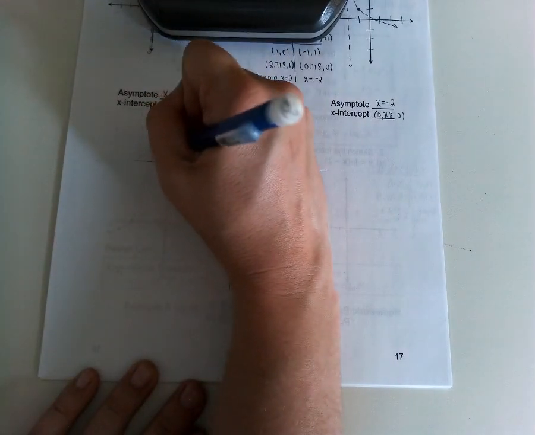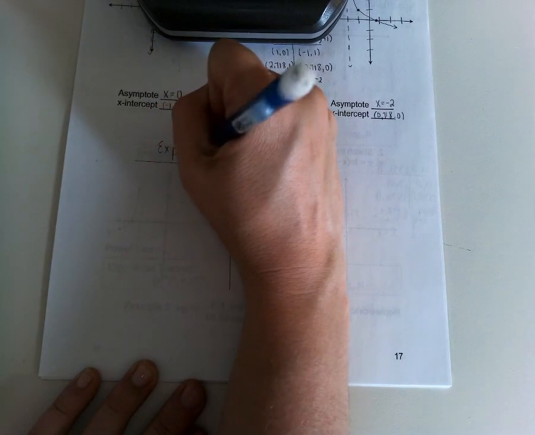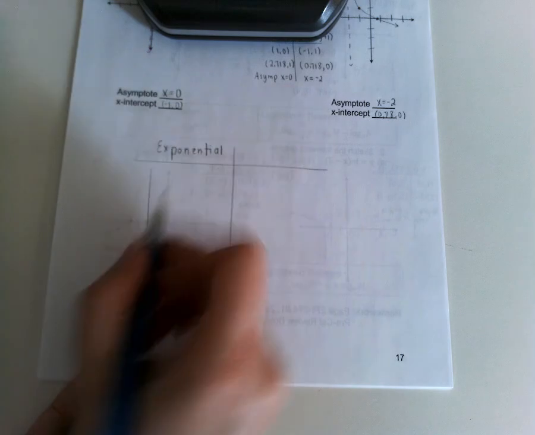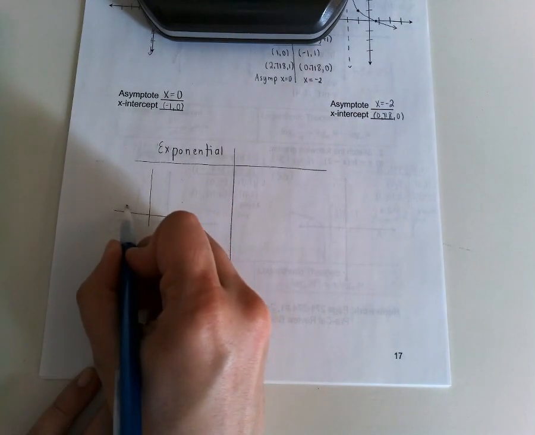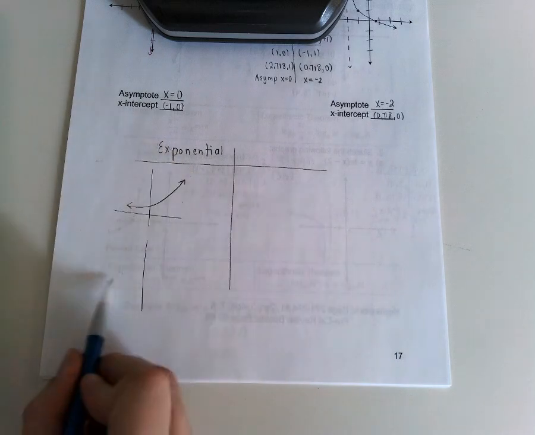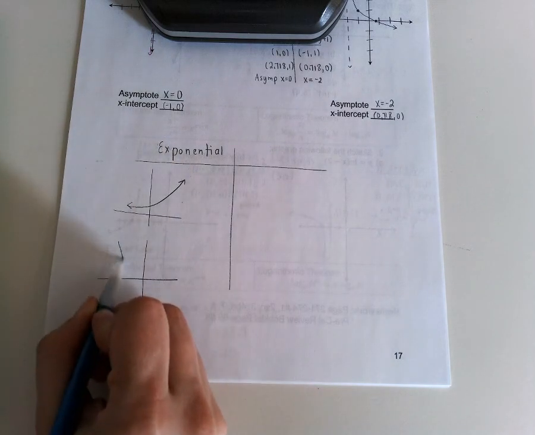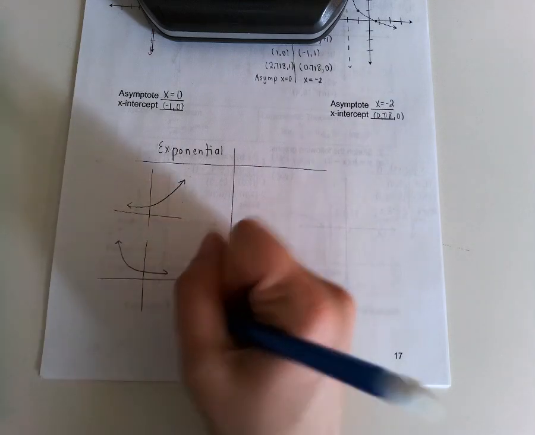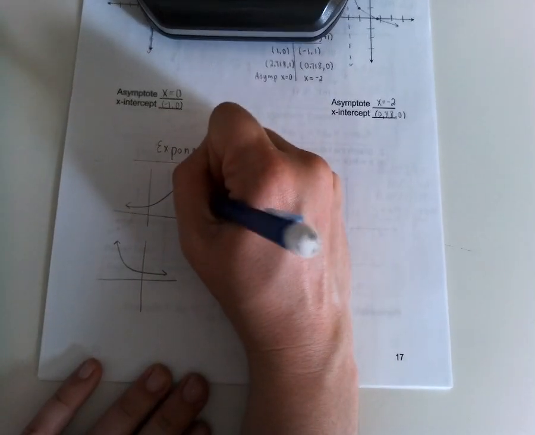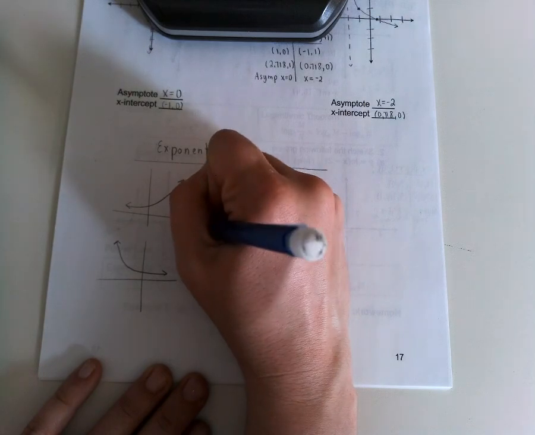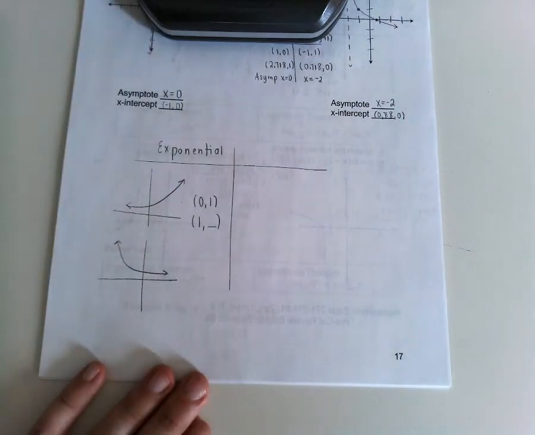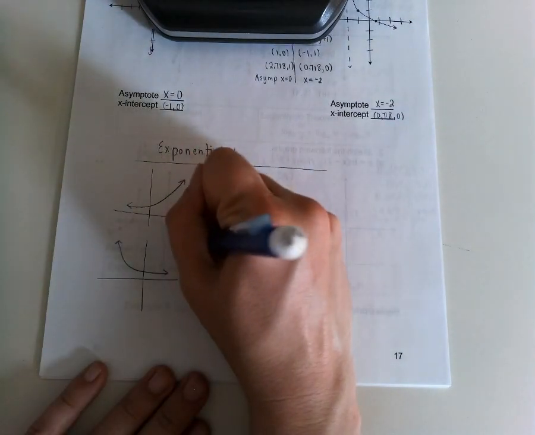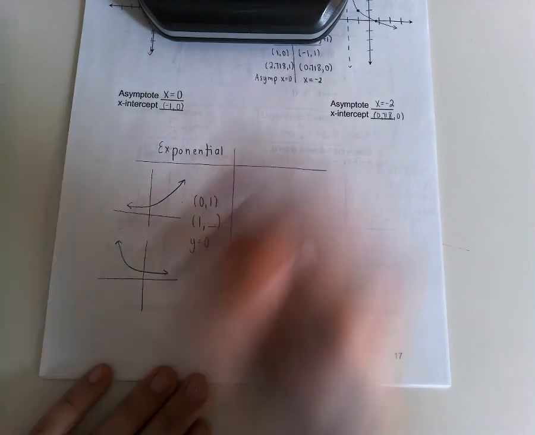So, key things to remember from this lesson are that we have exponential functions. These will look like this, or like this. These have the point 0, 1, and 1, whatever the base is, and have an asymptote at y equals 0.